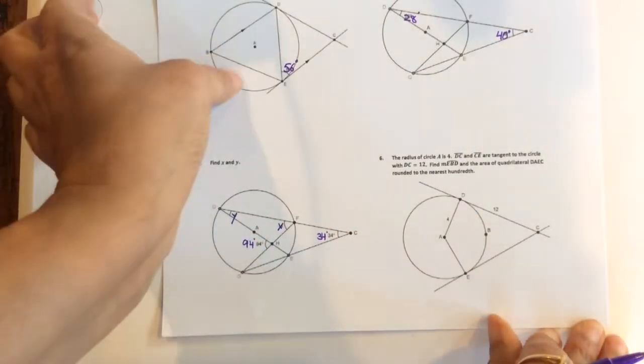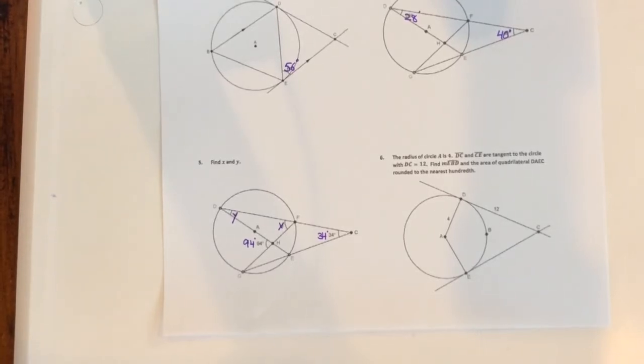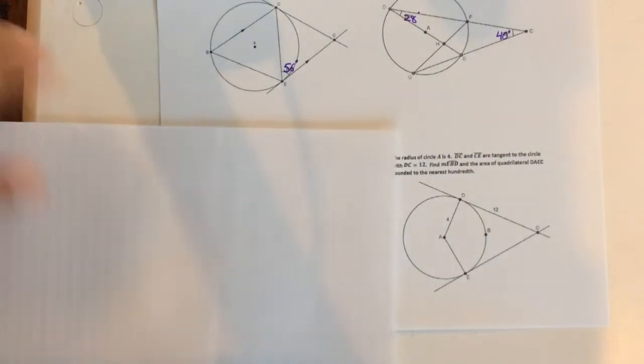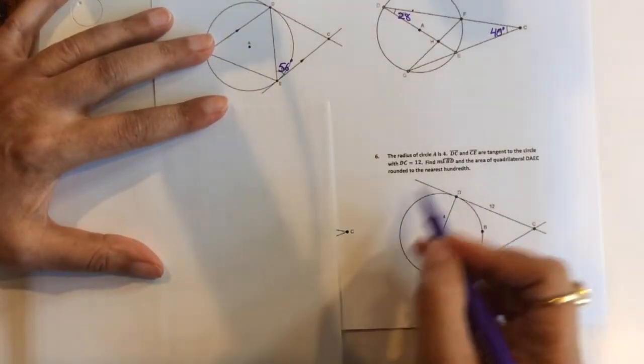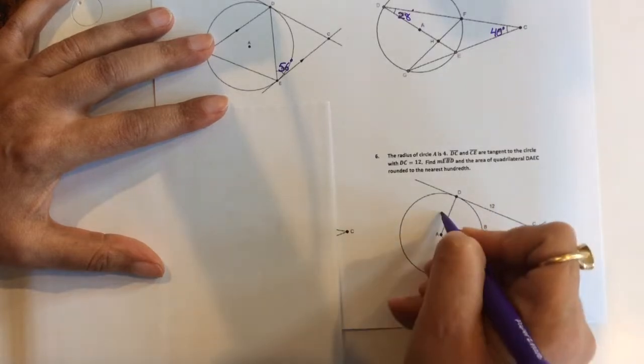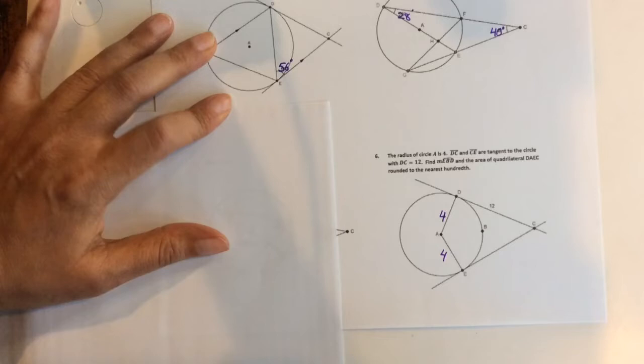Number 6. Okay, number 6, I want to work with you guys on number 6. So let's look at number 6 a little more carefully. I'm trying to get a piece of paper. Okay, here we are. So in number 6, I'm given that the circle has a radius of 4. So these are 4.